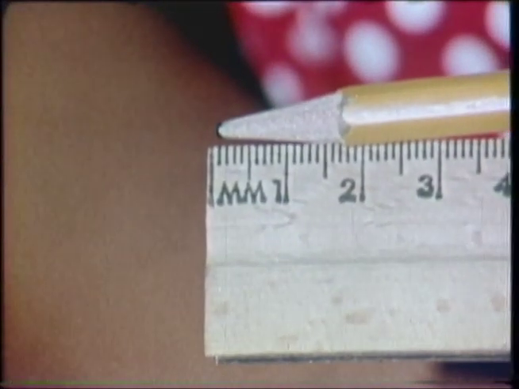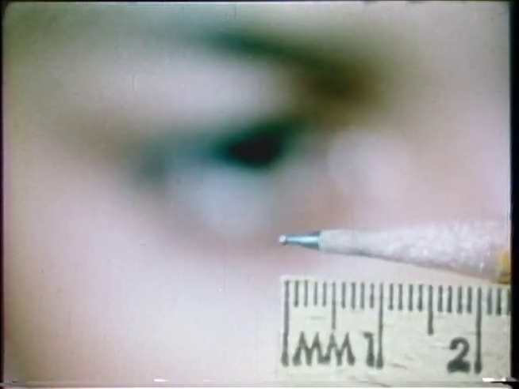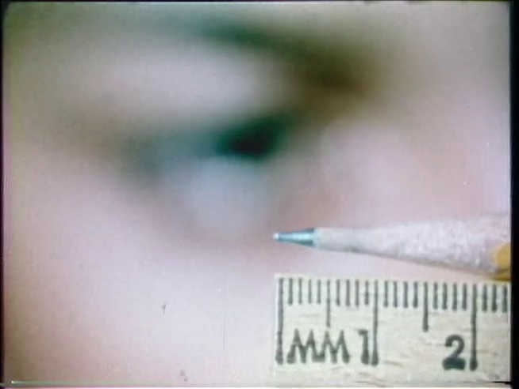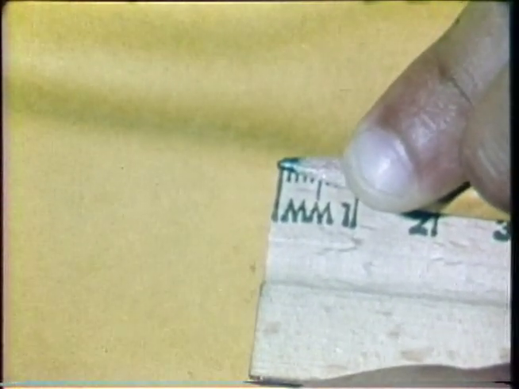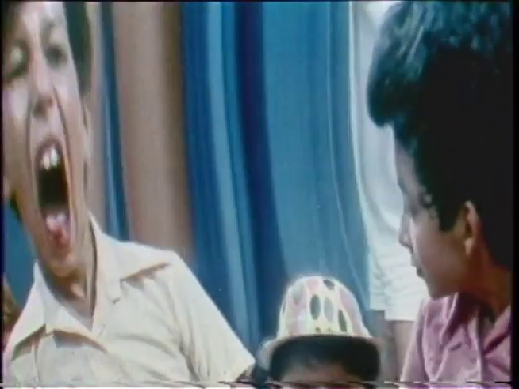Sharpen that pencil. The point is less than 1 millimeter long. That's really sharp. 5 millimeters. Mine's a silly little millimeter longer. The more you measure, the better you'll be able to judge.